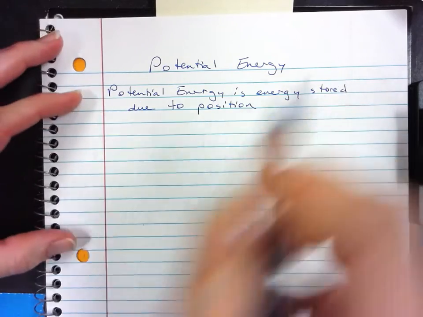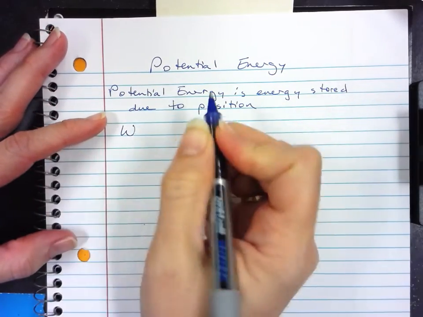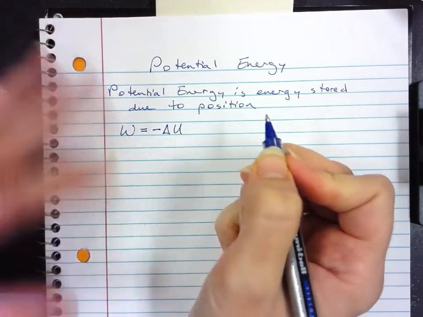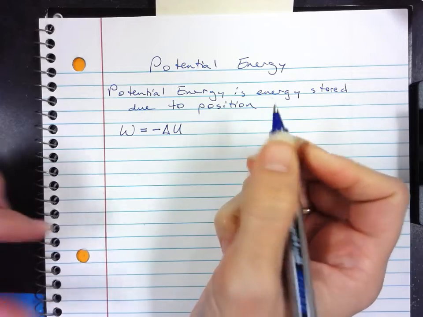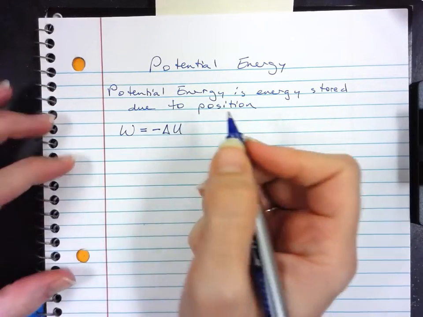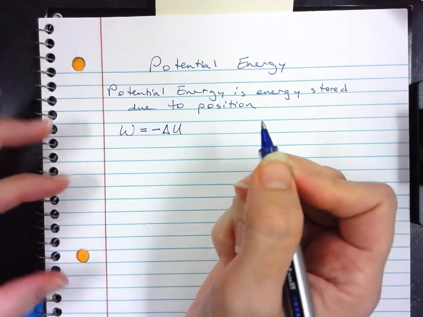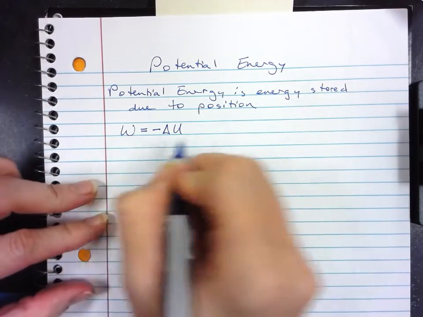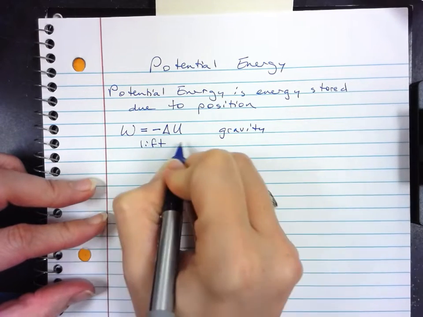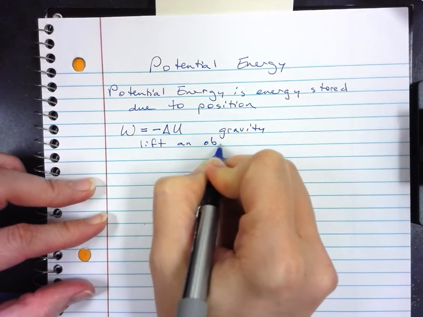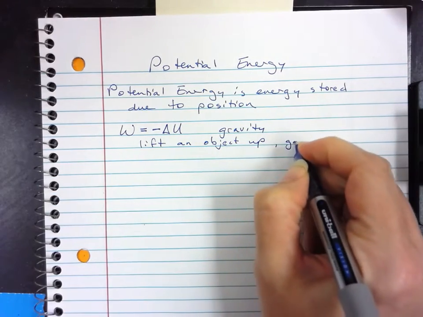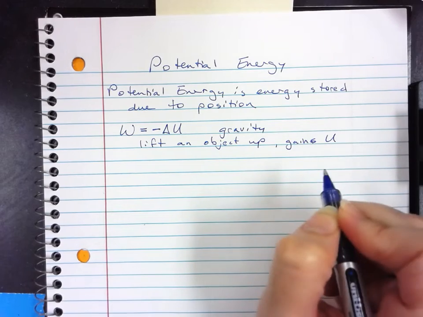Somebody does work. So work done by a force is equal to the negative change in potential energy of that force. We didn't talk specifically about that negative sign last year, but it ends up being really important. So we'll use gravity to illustrate this. You know, for gravity, if we lift an object up, it gains potential energy.